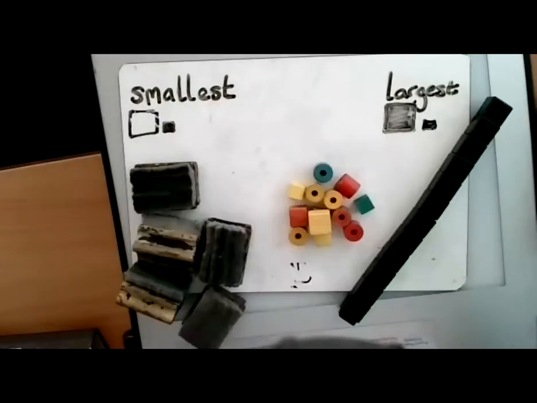Okay, Year One, I would like you to join in this time. First of all, we're going to look at how much of each object we have here. Then I would like you to get 3 different objects with the same amounts and join in ordering them from smallest to largest. Well, let's start with our rubbers.